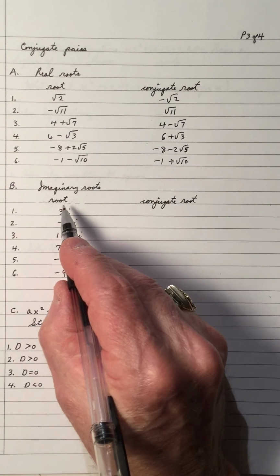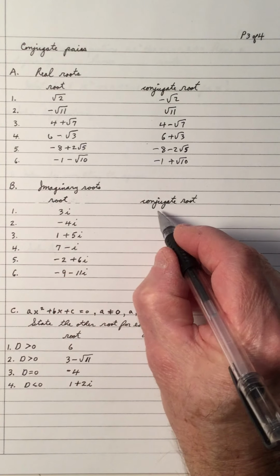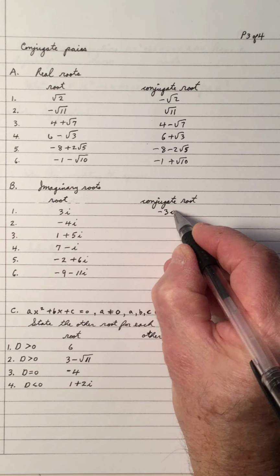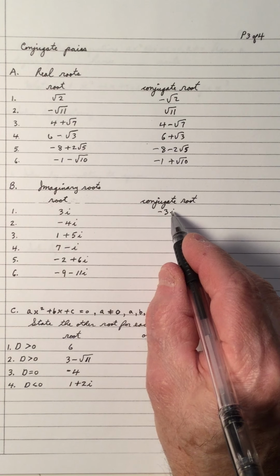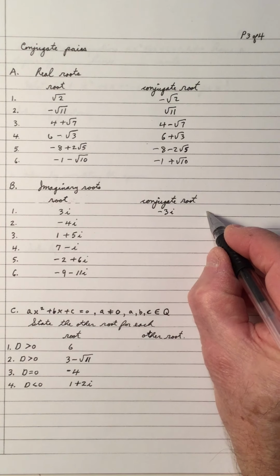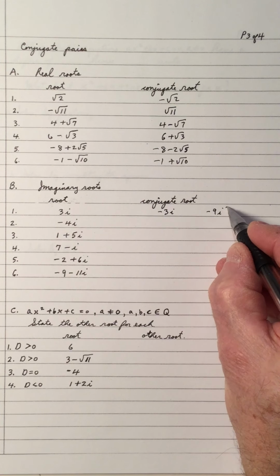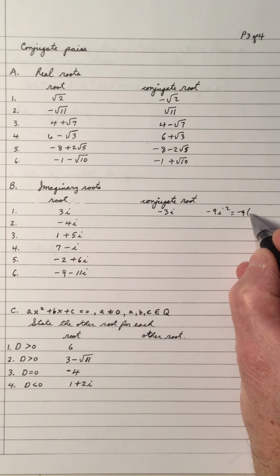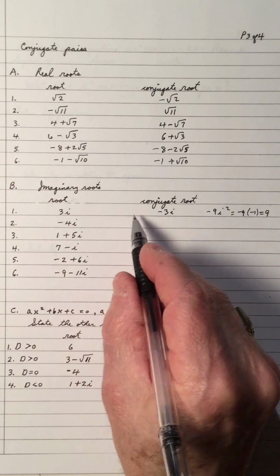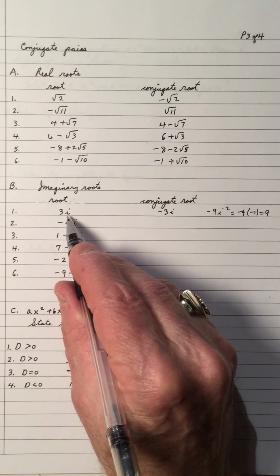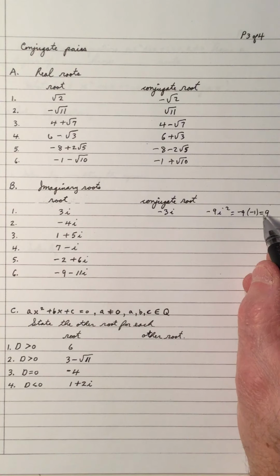What about imaginary roots? If you have 3i, then the conjugate is negative 3i. When you multiply, notice I changed the sign. The product will become negative 9i squared, which is negative 9 times negative 1, which is 9. So when you multiply an imaginary number by its conjugate, you will get a real number.